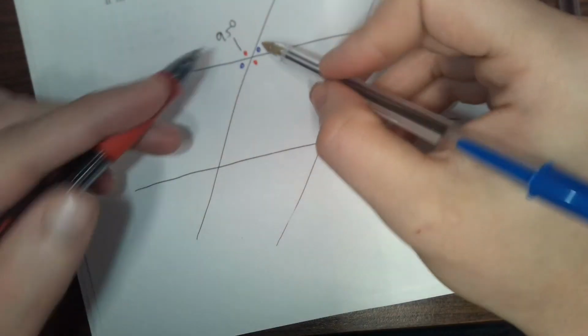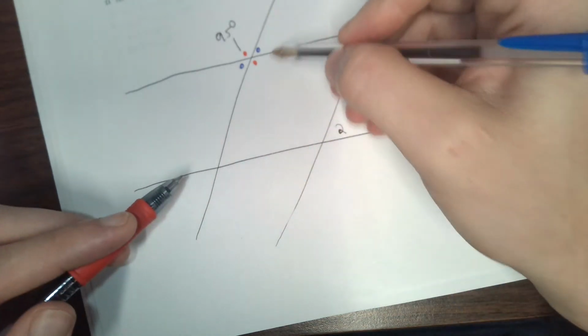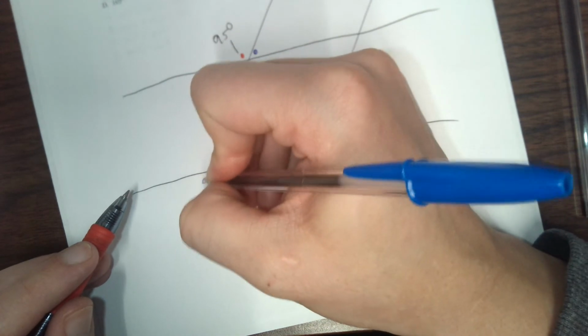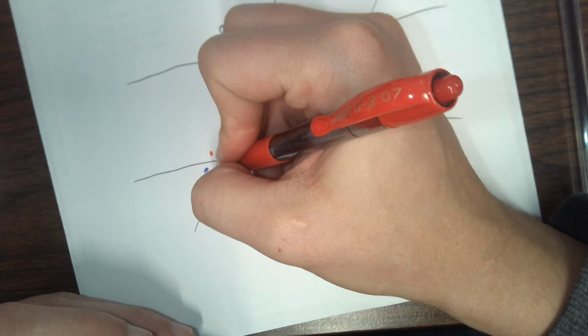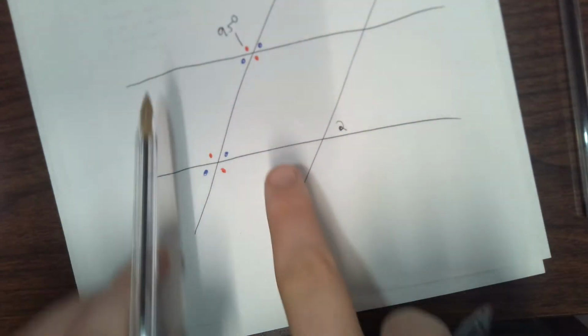Now we can copy and paste because these 2 lines are parallel. So this will be blue, this will be blue, this will be red, and this will be red. No, you don't need to use blue and red. You can use different colors, but I want to see the dots.